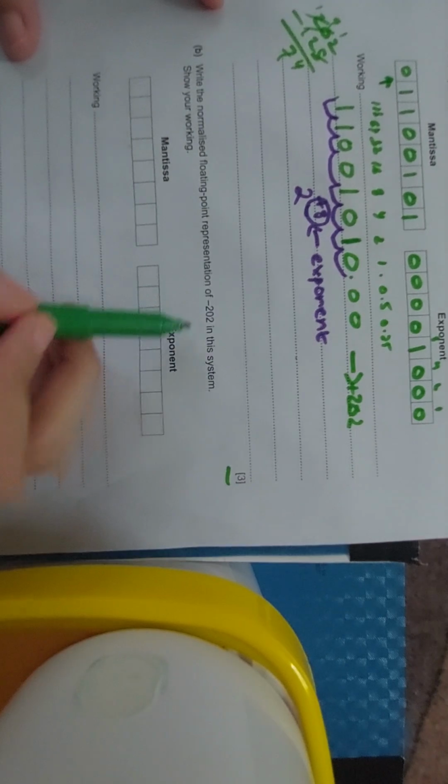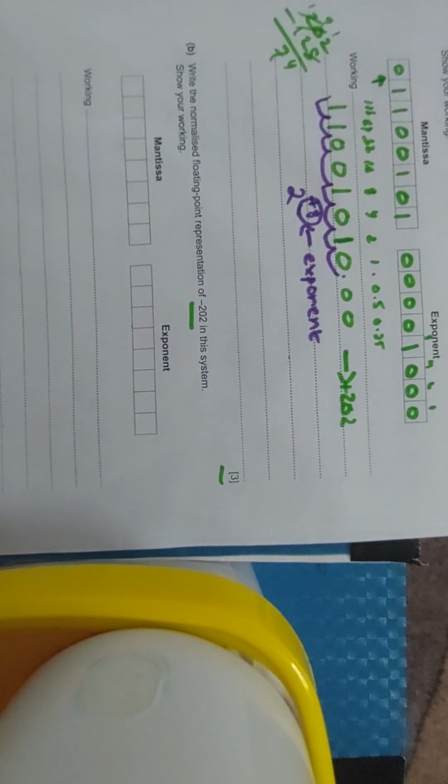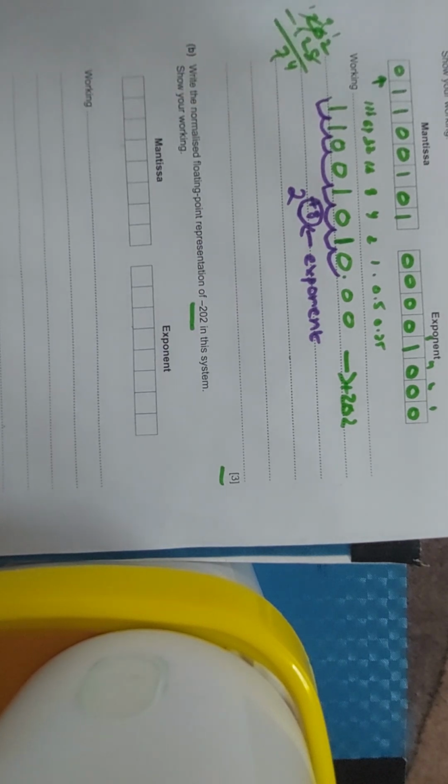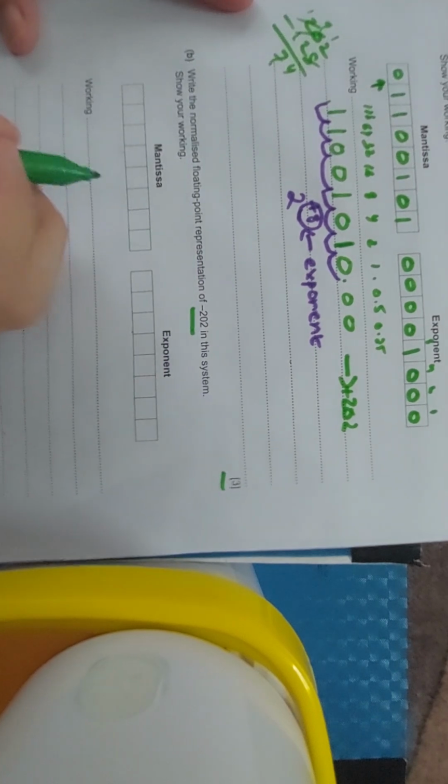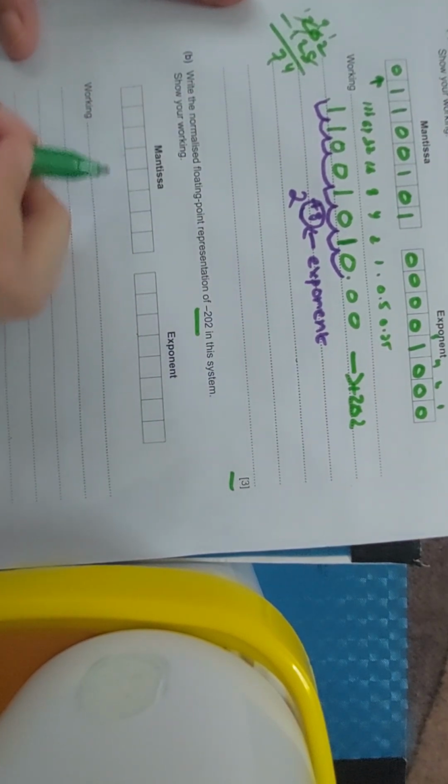Now let's get to part B, which says write the normalized floating point representation of minus 202. So this is quite easy. It carries 3 marks as well, but simply what you have to do in such questions is first create a positive representation of the number, and since you already have that, you don't need to create it. And then for the negative representation, you're just going to look at the mantissa.